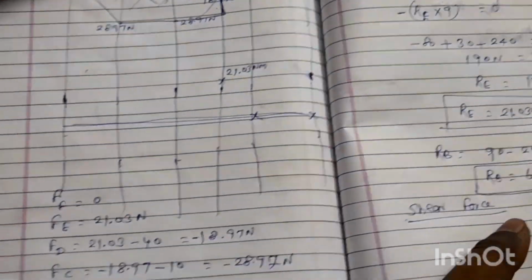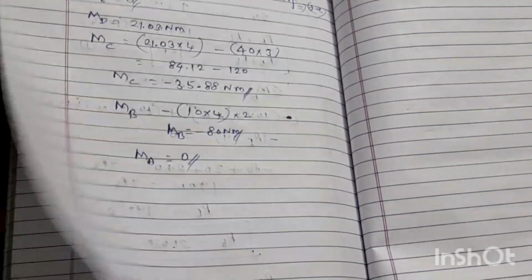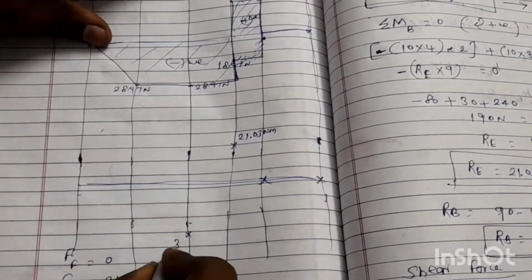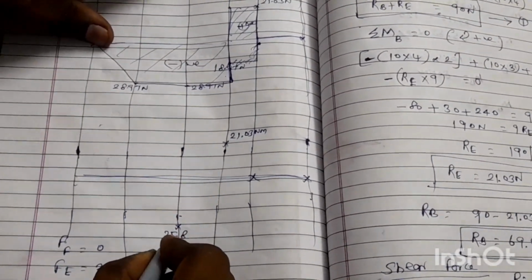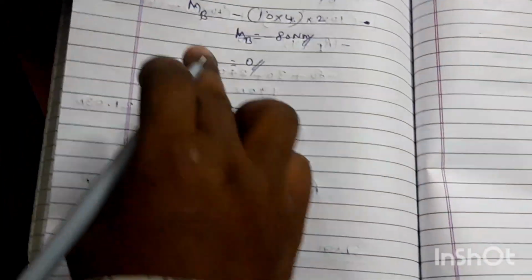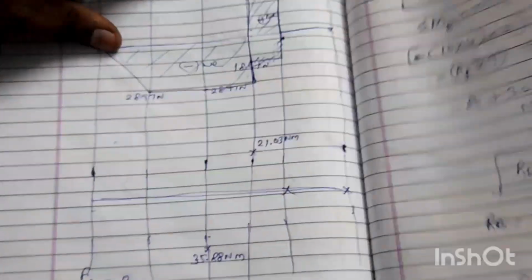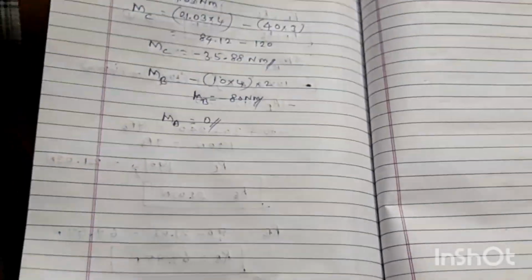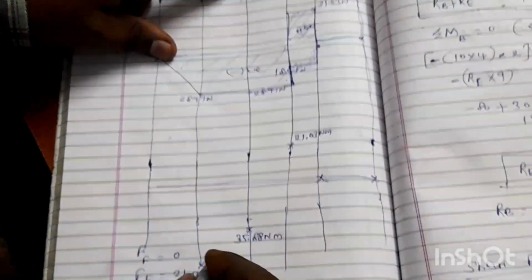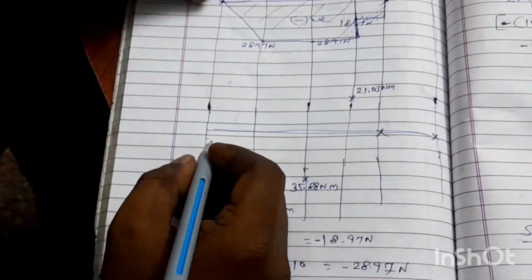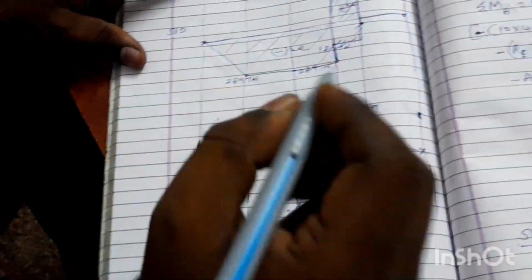And M at C equals minus 35.88, minus means it comes this side, minus 35.88 Newton meter. And what about M at B? It is minus 80, that is a negative value, 80 Newton meter. And finally M at A equals 0.